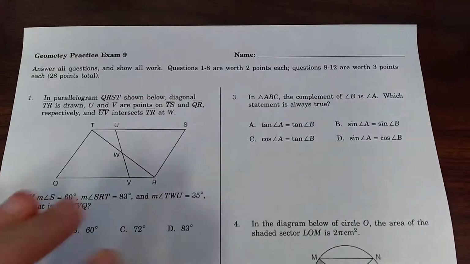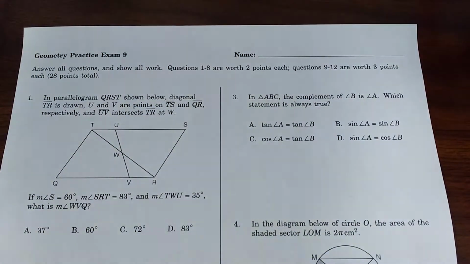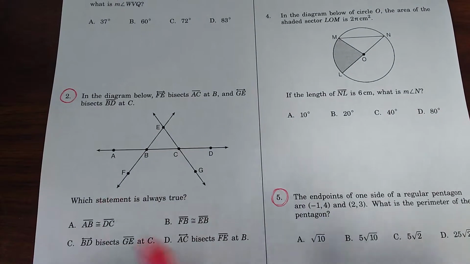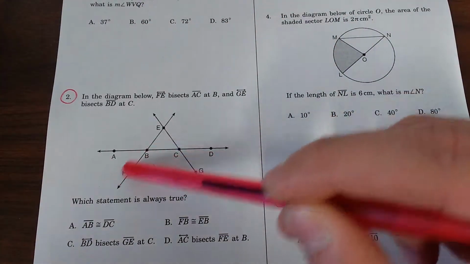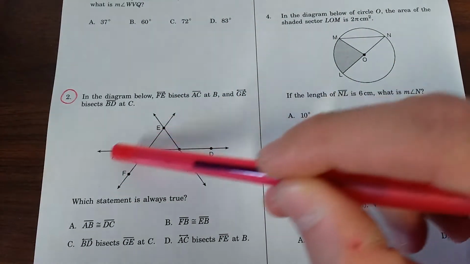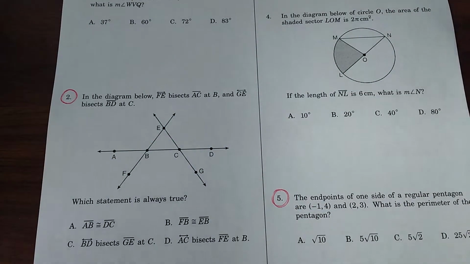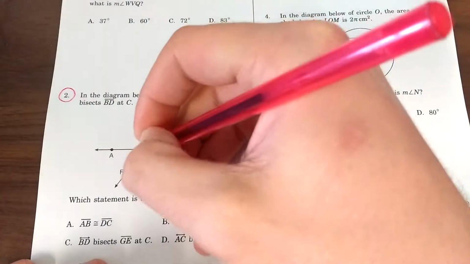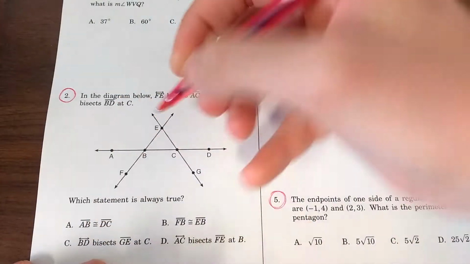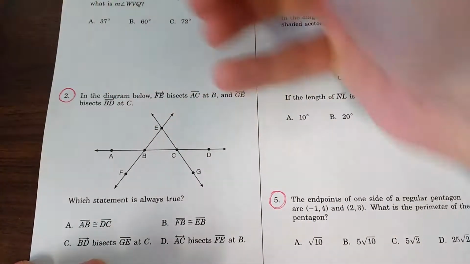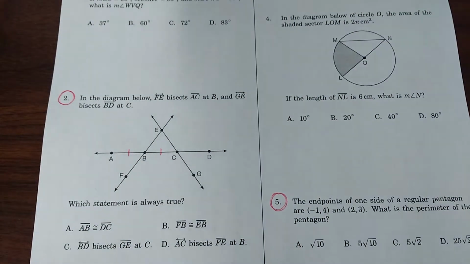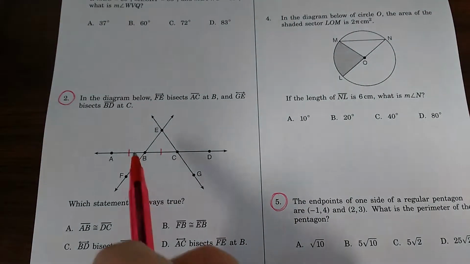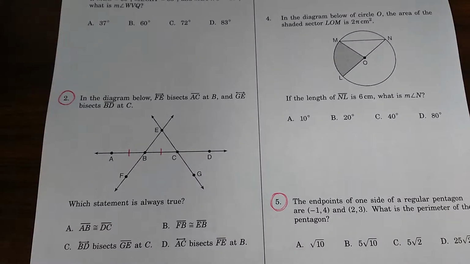In this video we're going to go over question number 2 from the geometry practice exam number 9. Okay, question 2. In the diagram below, FE, which is this one, bisects AC at B. So that means that this line will cut AC in half, so AB and BC will be the same exact length. Let's say that they're congruent to each other.